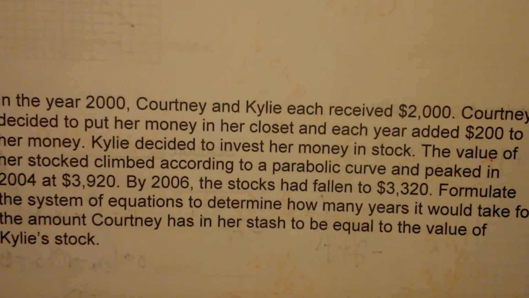The value of her stock climbed according to a parabolic curve and peaked in 2004 at $3,920. That's pretty good. By 2006, the stocks had fallen to $3,320. That's not that bad of a drop. Formulate a system of equations to determine how many years it would take for the amount Courtney has in her stash to be equal to the value of Kylie's stock.